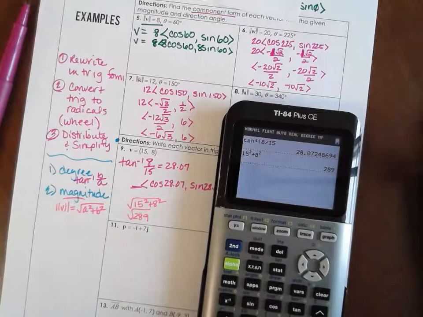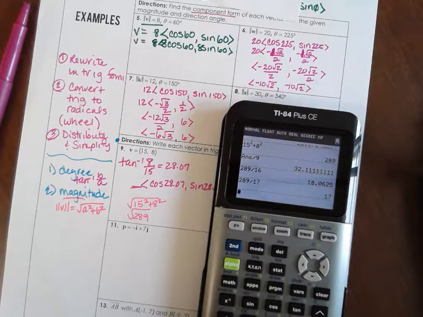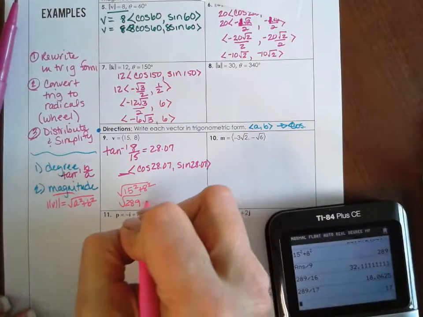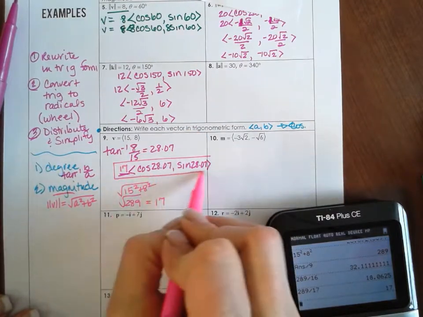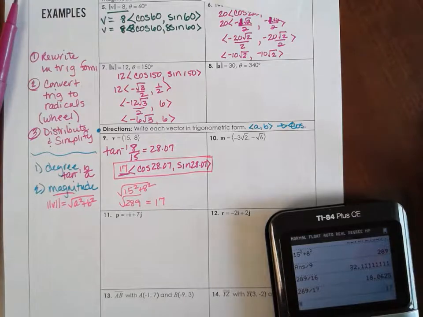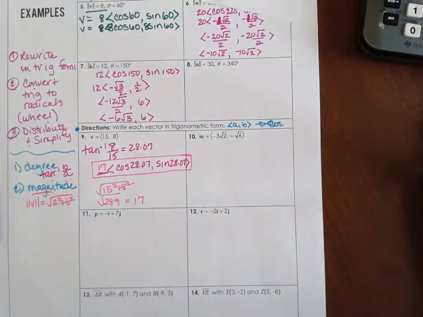Nope. What about 16? No. 17 squared. So that means that my trig form is 17 vector cosine 28.07 sine 28.07. Okay, good.